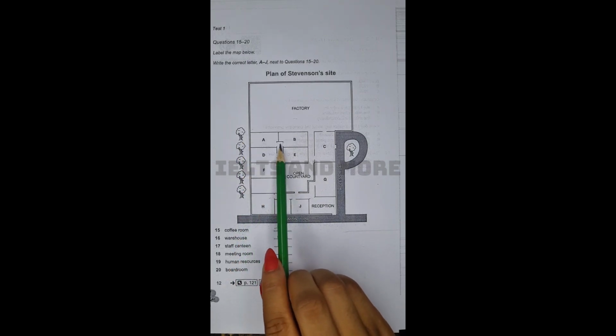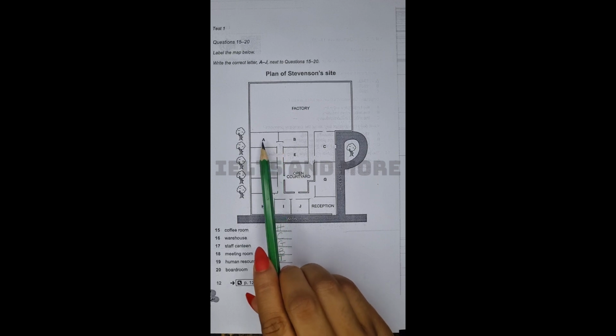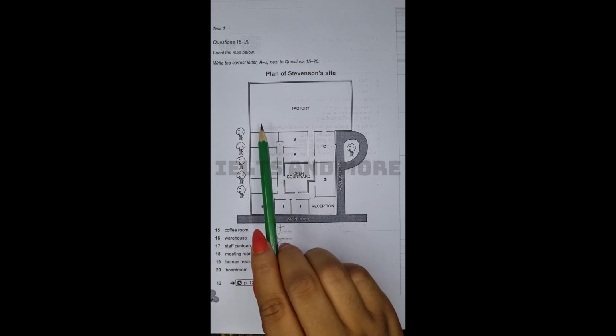Now that leaves us with number 20, which is boardroom. Out onto the main road. And finally, the boardroom, where you'll be meeting sometimes. That has quite a pleasant view as it looks out onto the trees. Go along the corridor past the courtyard, right to the end. The boardroom is on the left, next to the factory. Okay, now, are there any questions?